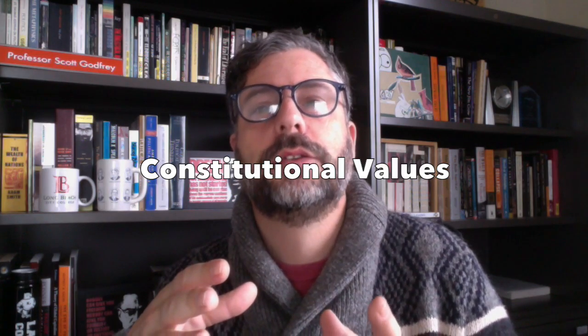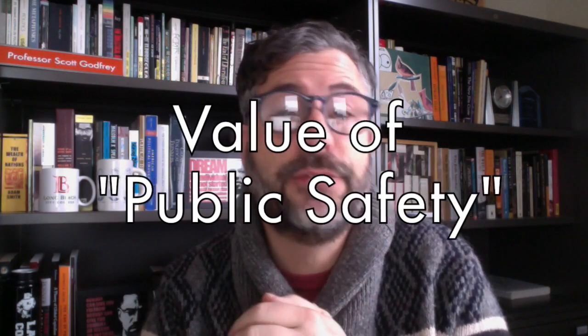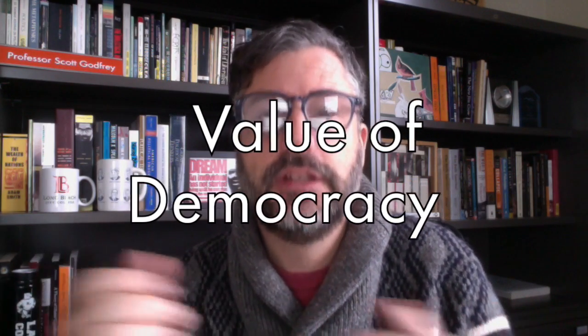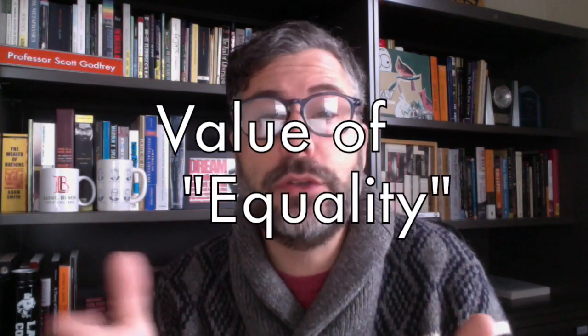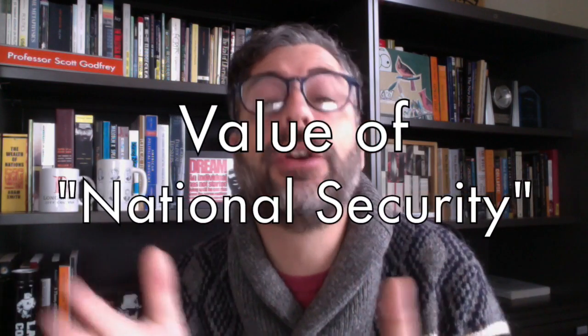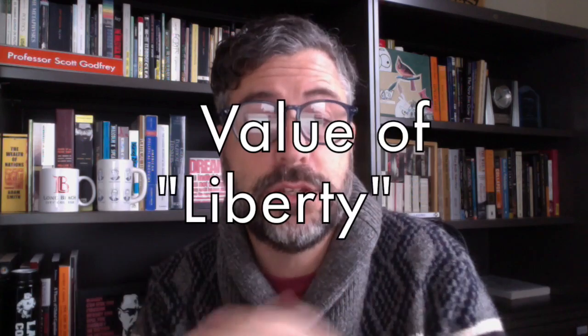And within all of these different things that the Constitution does, there are what we call different constitutional values. So the Constitution sort of sets forth, you could say, these different values. For example, there's the value of public safety that's protected through our Constitution. There's the value of democracy that's protected by our Constitution. There's the value of equality that's protected in our Constitution. There's the value of national security that's protected by our Constitution. And then also, again, there's the value of liberty that's within our Constitution.